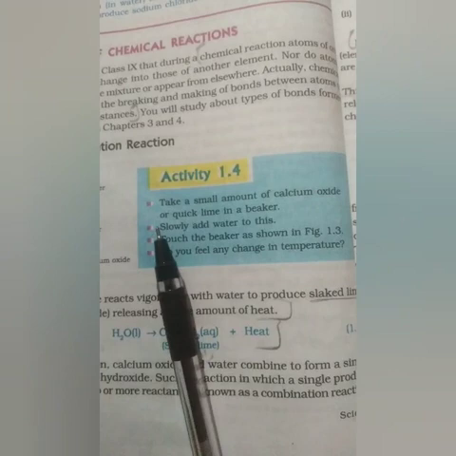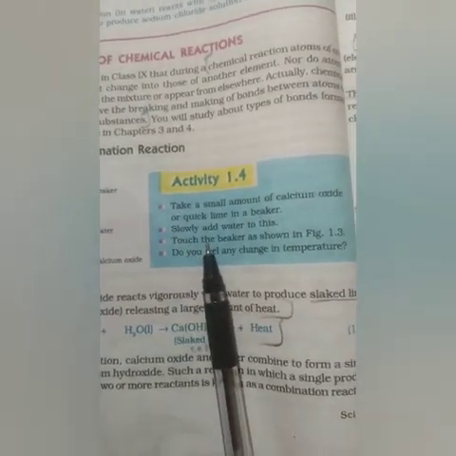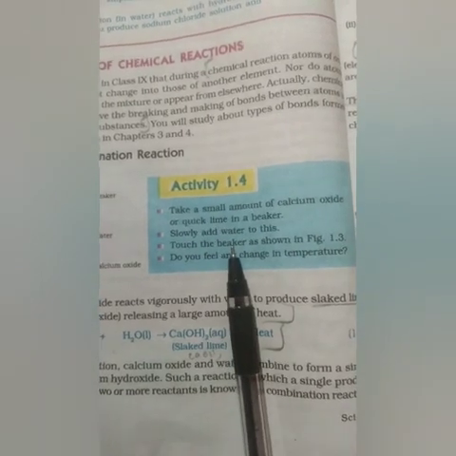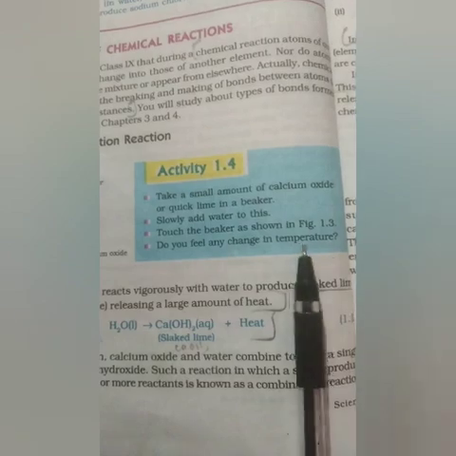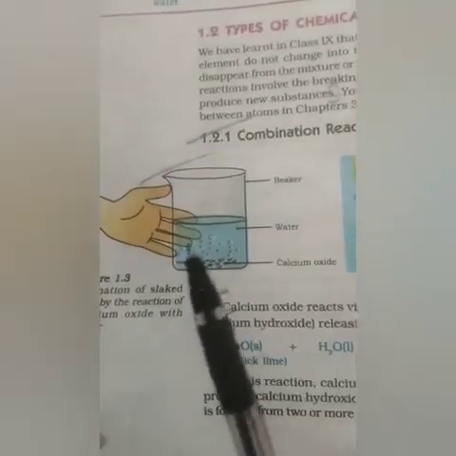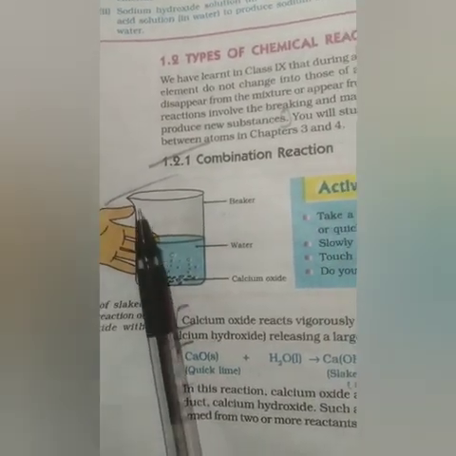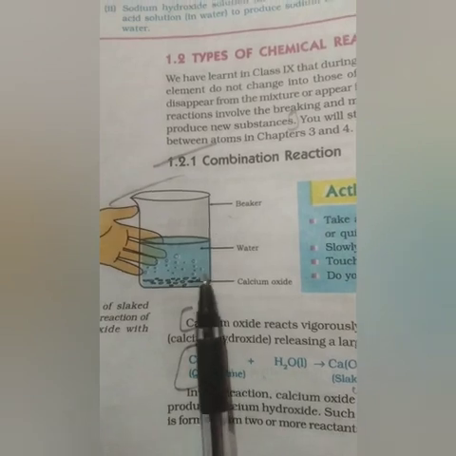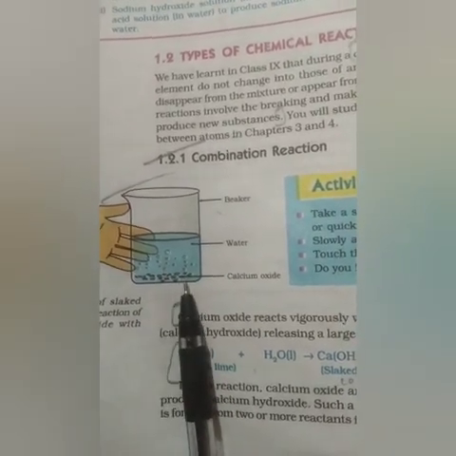For that we need to add water. When we touch the beaker, we can feel warm. Do you feel any change in temperature? Yes, we can feel warm. Observe this one. This is a beaker. We need to take a beaker and add a small quantity of calcium oxide.